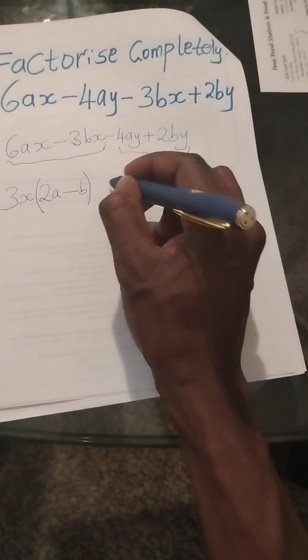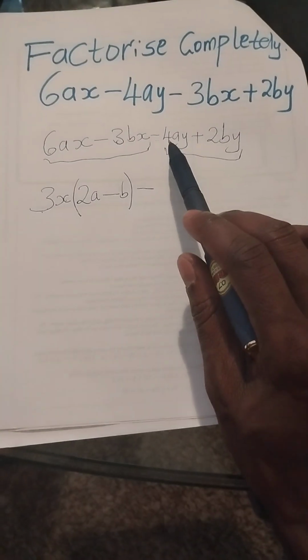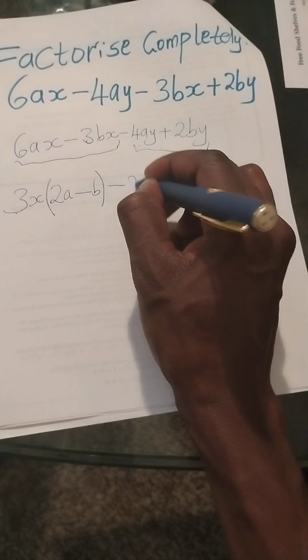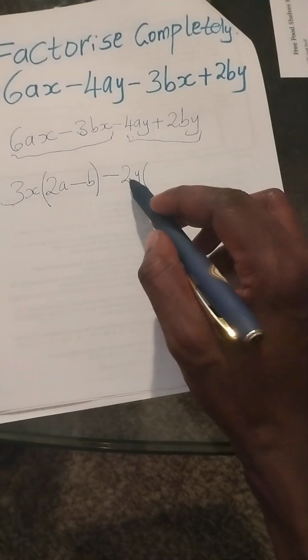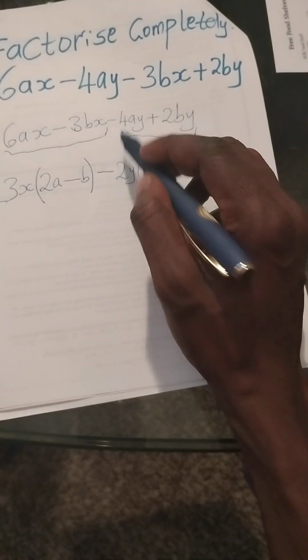We move to the second. Subtract. What is common here? 4 and 2. The common factor there is 2. Y and y is common. I write here y into bracket. Which factor can go into 4? How many times can 2 go into 4? It goes there 2 times. Then there is a. I write here a.